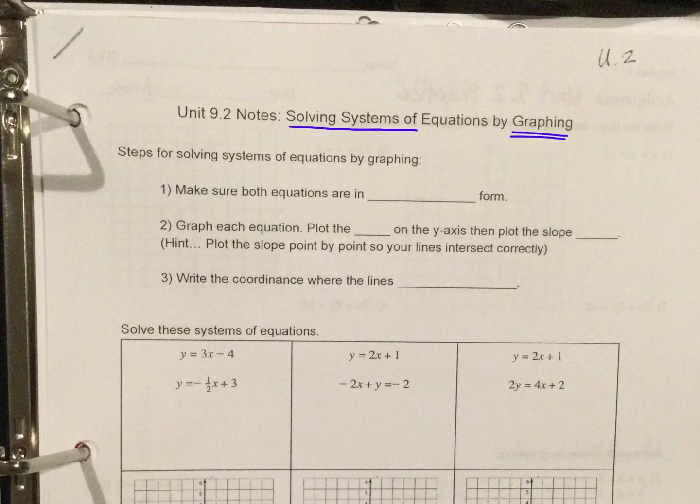So the first step in solving these when we're graphing is to make sure that your equation is in y equals mx plus b form. After that, you're going to graph each equation.